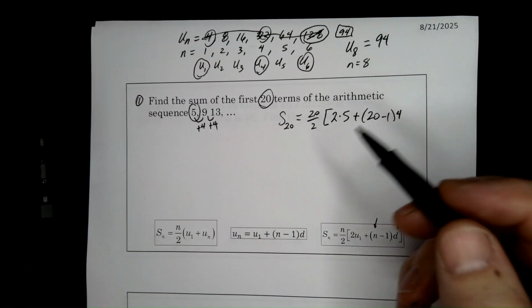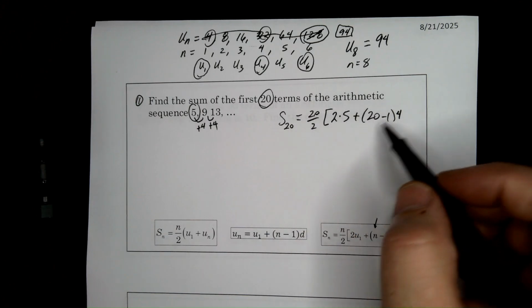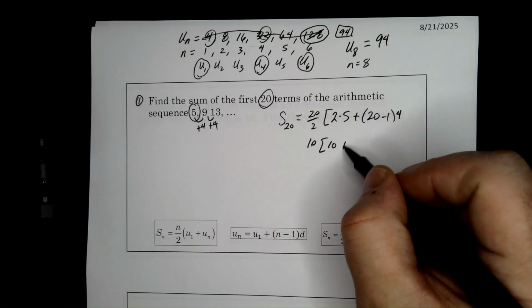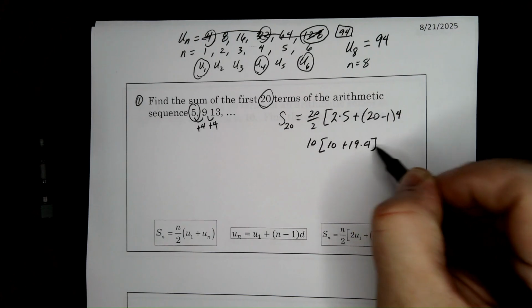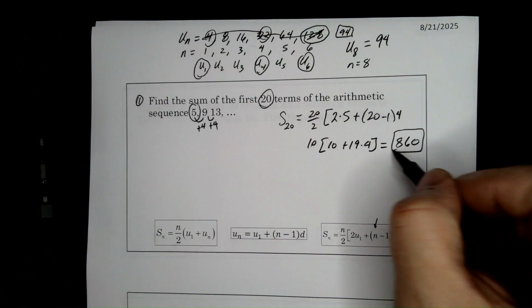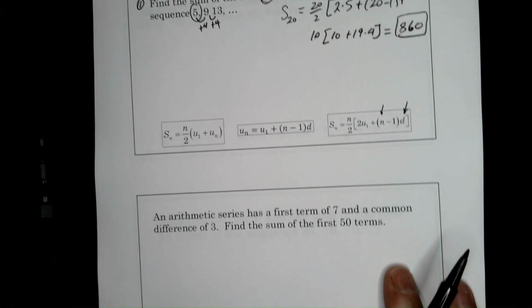Right? So all we got to do is just simplify this. When you do all that math, you're going to get 10 times 10 plus 19 times 4. You can plug that into a calculator. You're going to get 860. Right? All right, let's talk about the second one now.